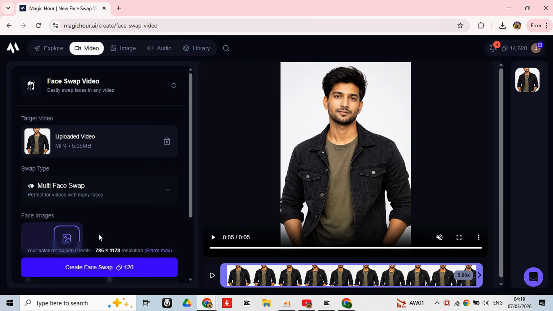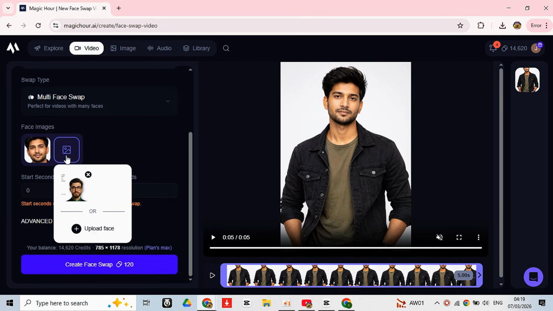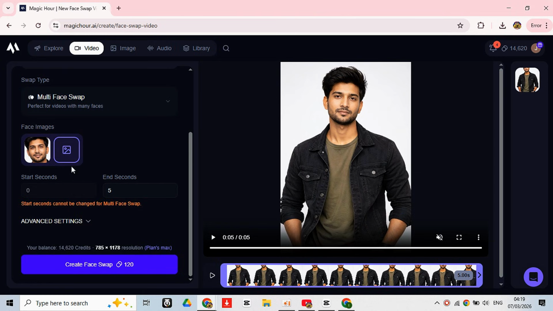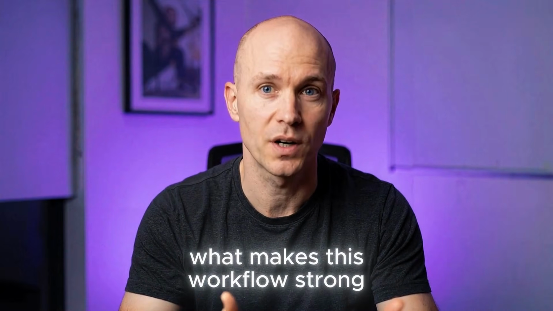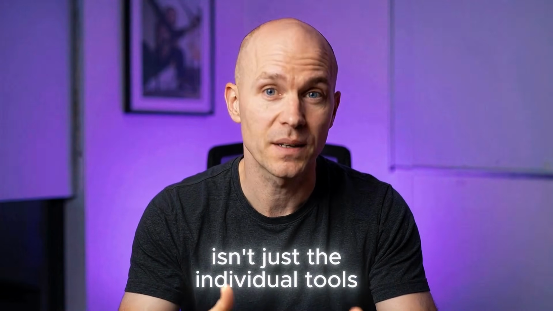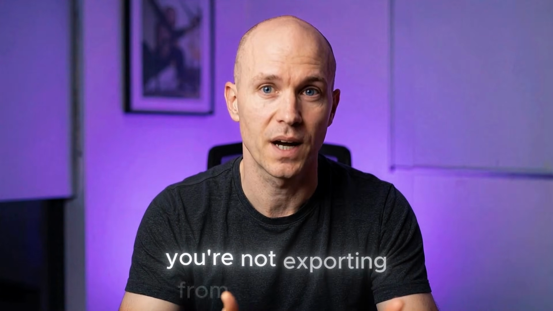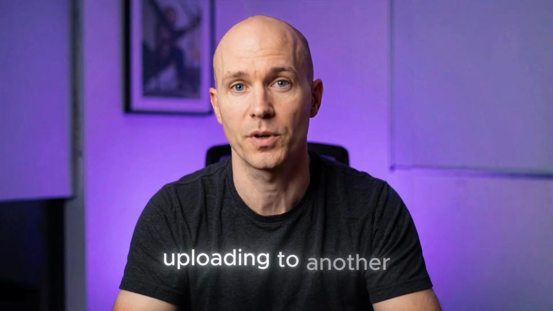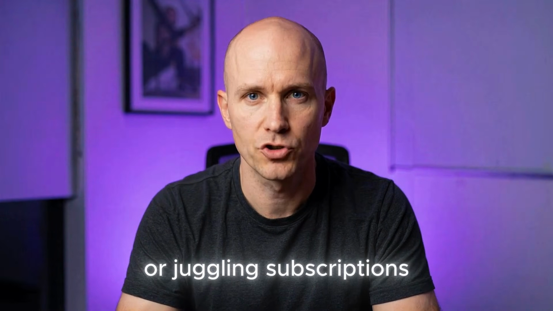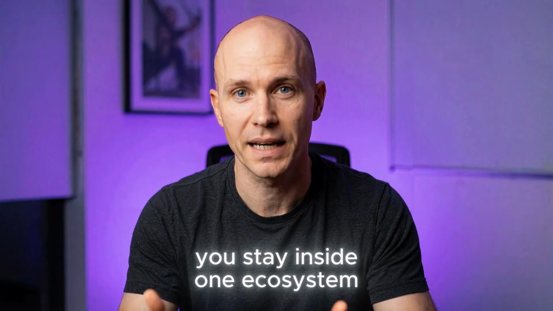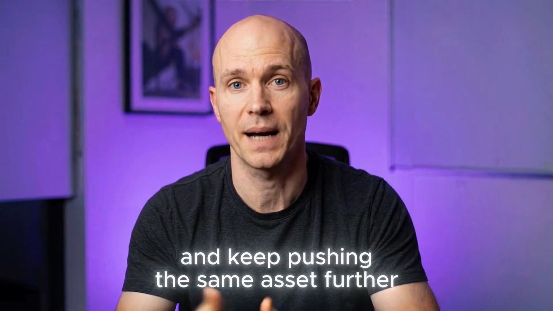When you combine all three stages, upgraded image, animated motion, clean face swap, the final result feels like a custom shot video, even though it started as one static photo. What makes this workflow strong isn't just the individual tools, it's the fact that they live inside the same browser environment. You're not exporting from one platform, uploading to another, managing file compression issues, or juggling subscriptions. You stay inside one ecosystem and keep pushing the same asset further.